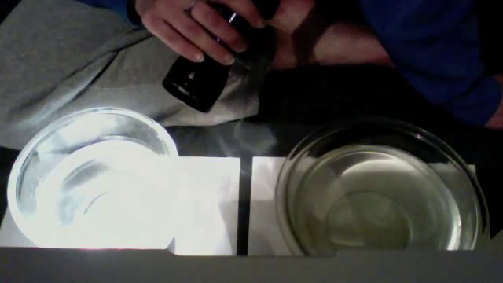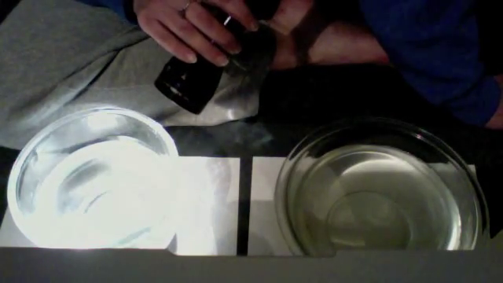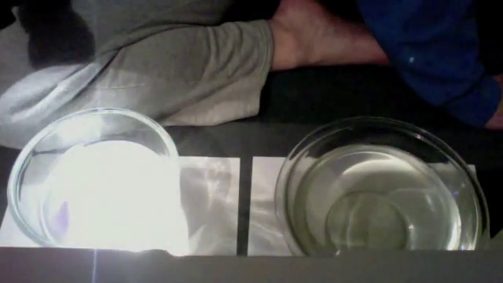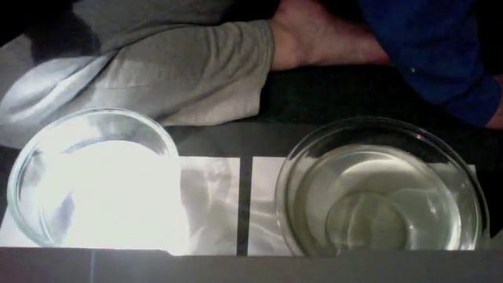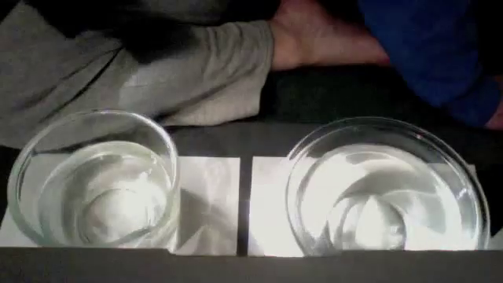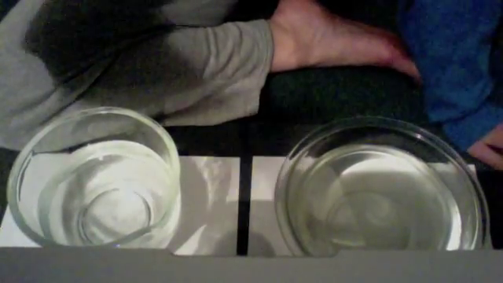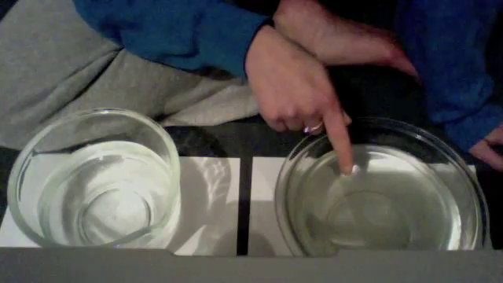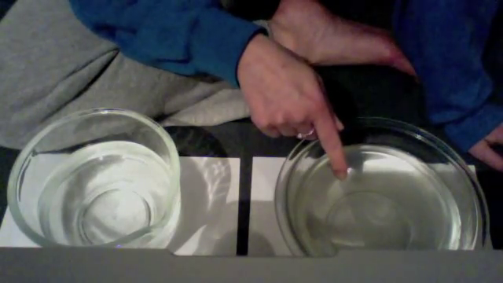Now, as we look at the water, we can see that the light reflects from the surface. The reflected rays from the light, my flashlight, must overlap as they leave the surface of the film on both bowls so that the colors can be seen. The colors appearing on the oily surface are called interference.